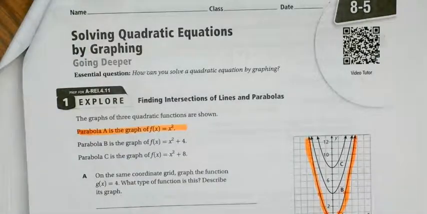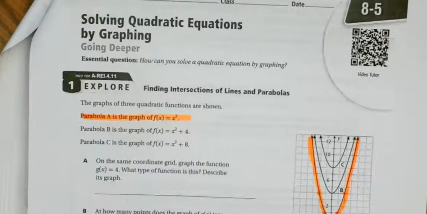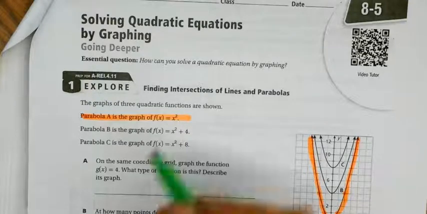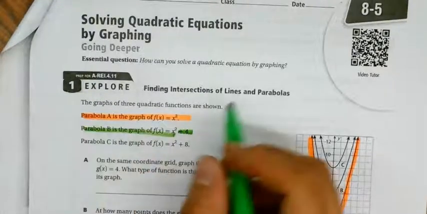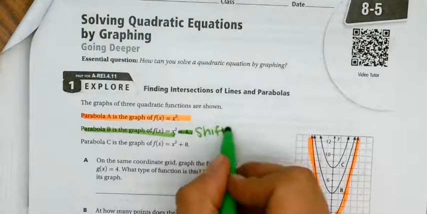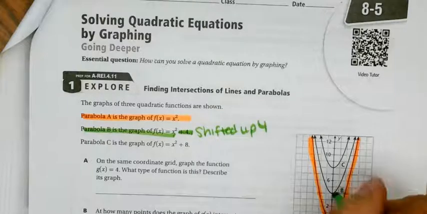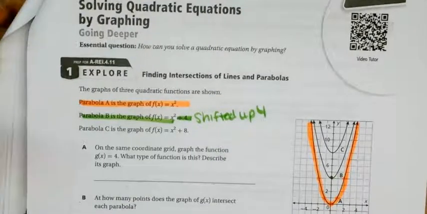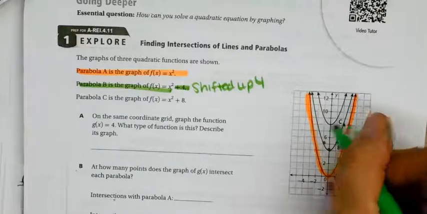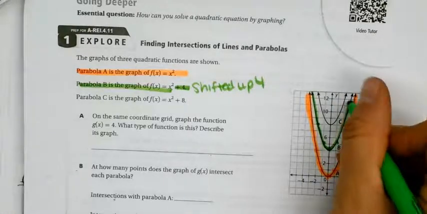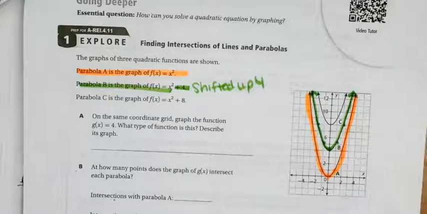This is what we model everything after. Okay, so that's this. Parabola B is just shifted up 4, right? So this next one, this just means that it's shifted up 4. So instead of at 0, 0, it's at 0, 4. Instead of at 1, 1, it's at 1, 5. Right? It's still going over 1, up 1, over 2, up 4. It's following the same shape. It's not vertically stretched or shrunk. It's just shifted up 4.